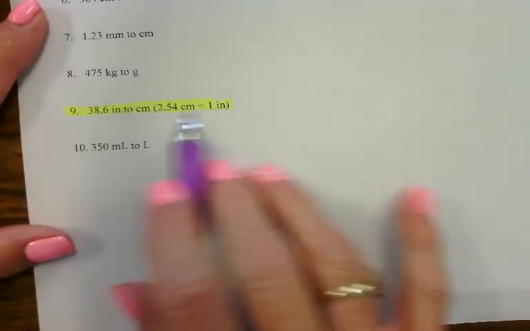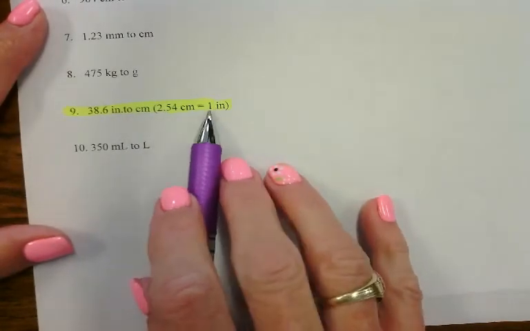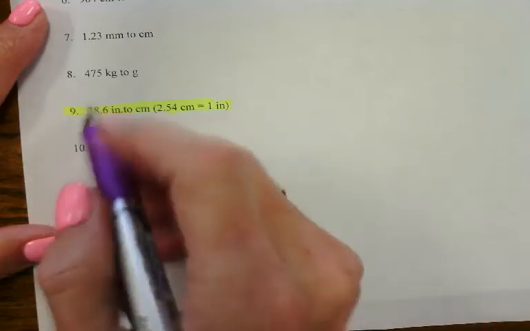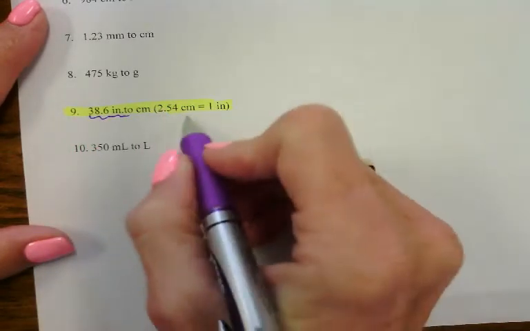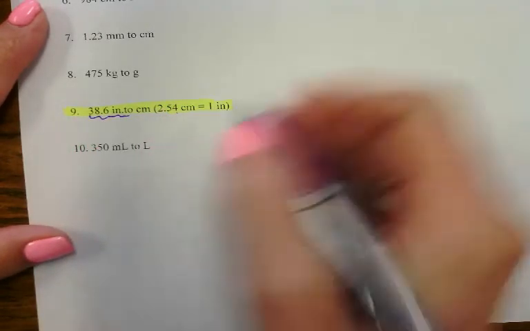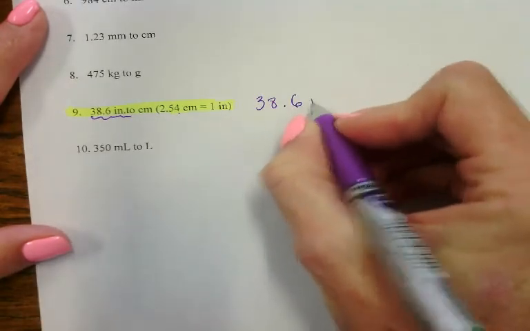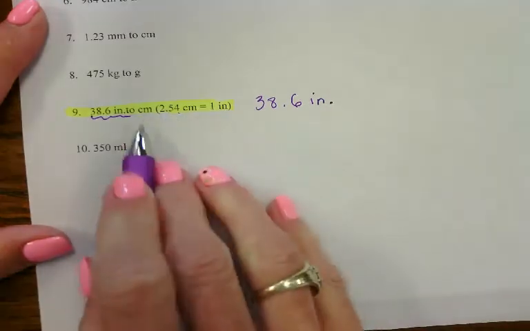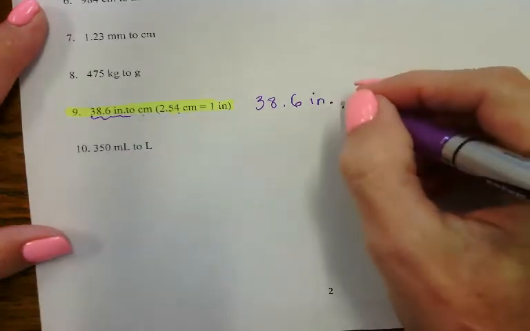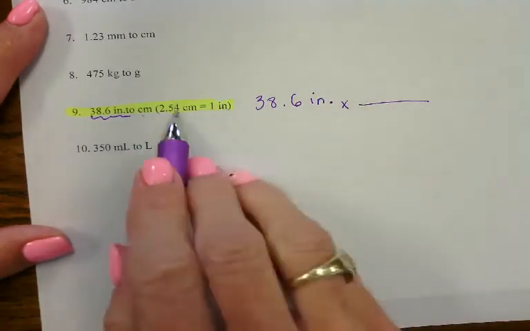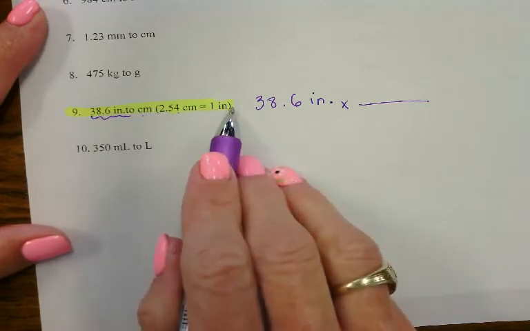Okay, number 9, a little bit trickier because we have a metric unit to standard unit conversion. So this is my given, but I'm going to use this as my conversion factor. So I'll do 38.6 inches, and I want to convert it to centimeters. So how do I know how to put this conversion factor in there? Which goes on top, which goes on bottom?